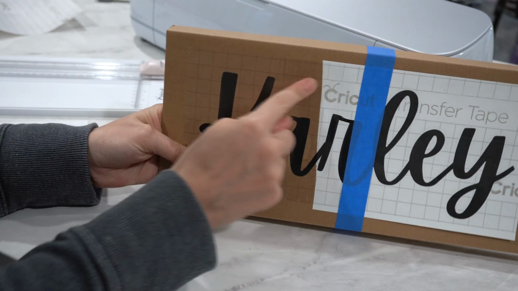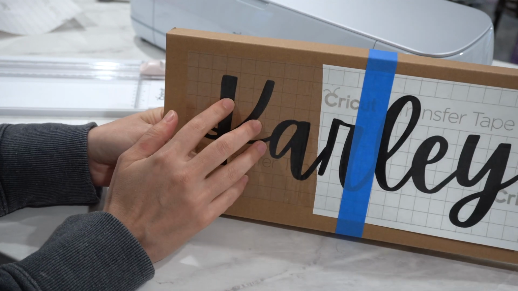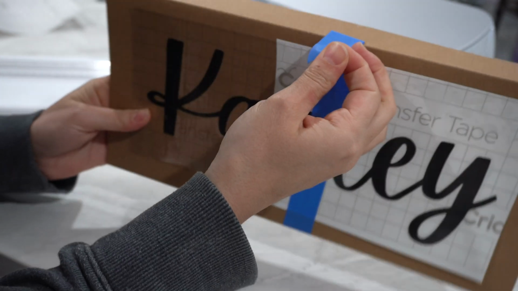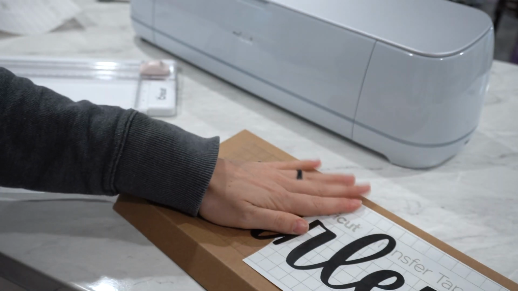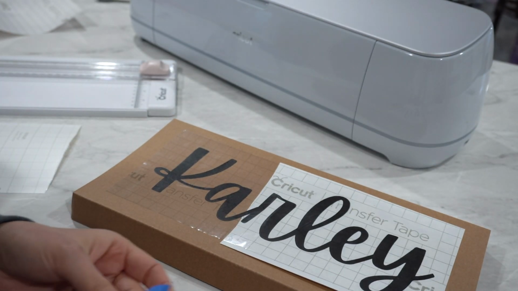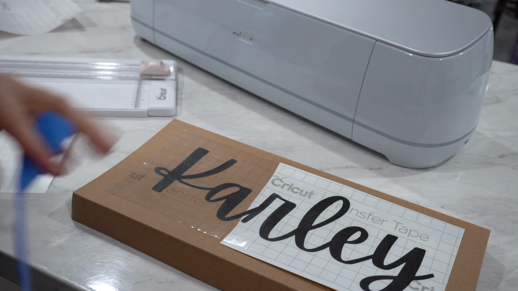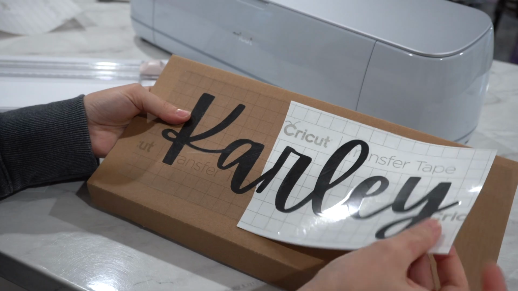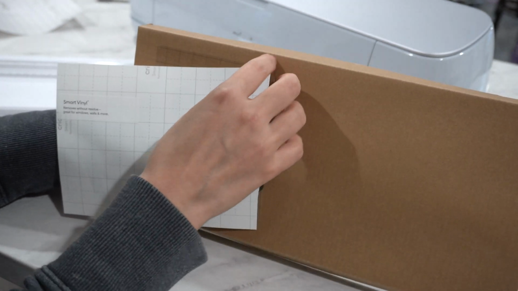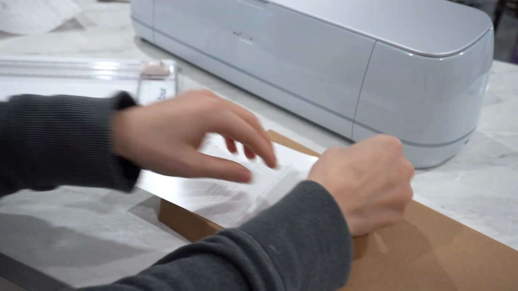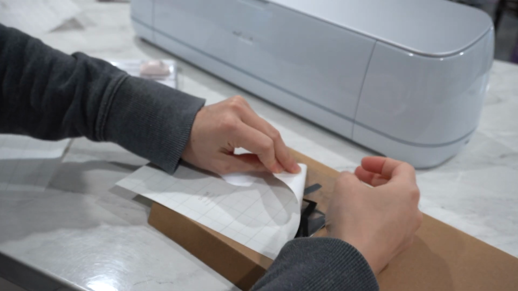Now, this transfer tape and the vinyl are holding my project in place, so I can remove this hinge that was helping me. Just pull that off. If I was doing multiple projects, I would save this because I am very frugal. And then we are just going to pull this side off.